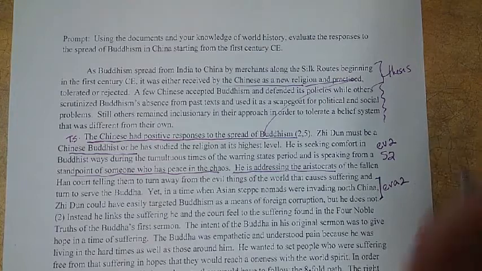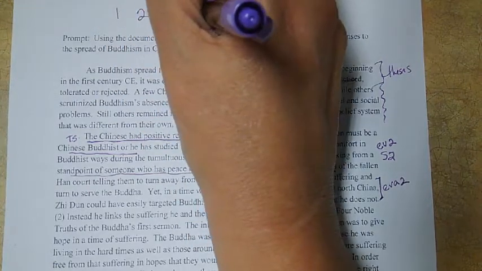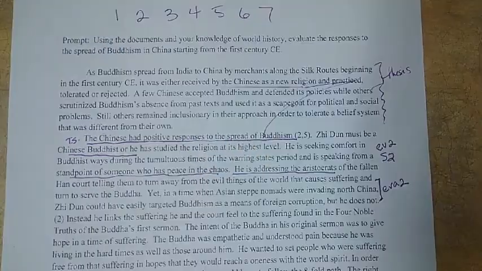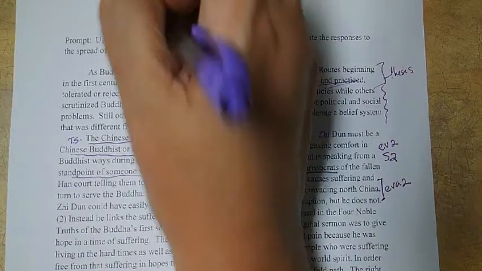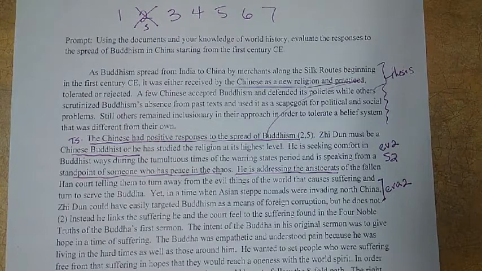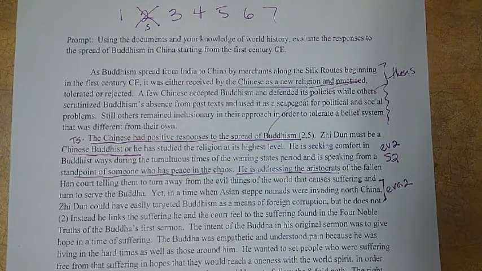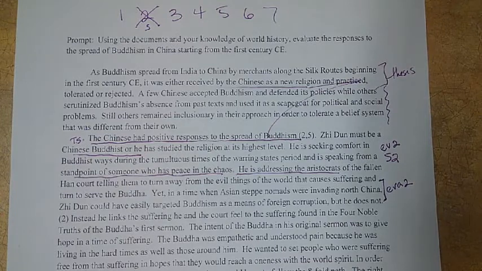Oh, I'm sorry, I forgot to do this. At the beginning of all of these, I want you to do this at the top of your paper. So we've labeled all 7 documents at the top of our paper. When we do EV, we go like that. When we do EVA, we go like that. And when we do sourcing, we put a little S under it. So right now, we've used and supported Doc 2 in our argument, and we used sourcing from it. We told who the audience is and the purpose of the person speaking. Yes? Good.